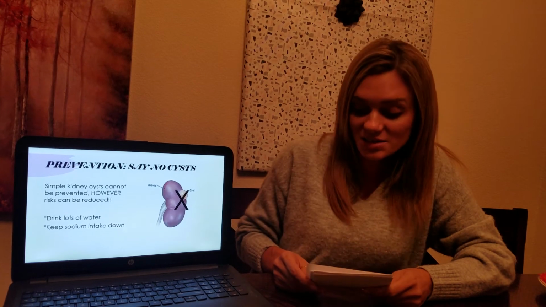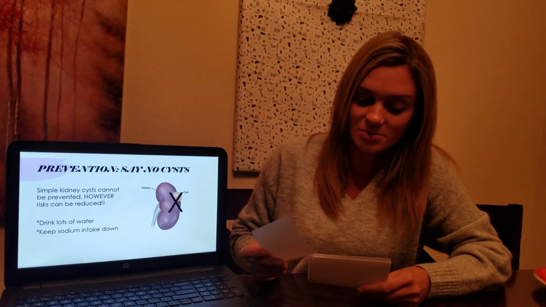Unfortunately, there is no prevention for renal cysts. However, fear not, there are ways to reduce your risk. Drink lots of water and keep your sodium intake down to less than 2,300 milligrams a day.